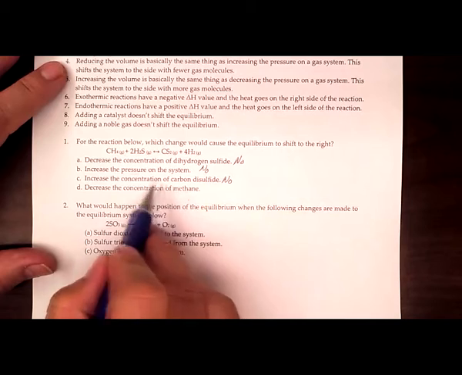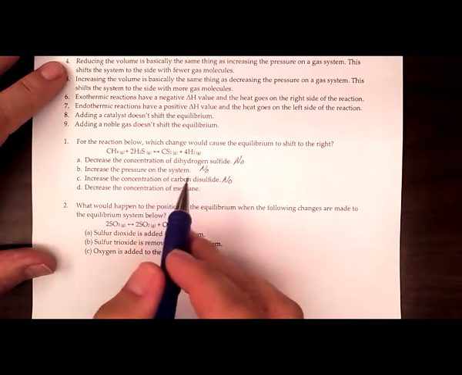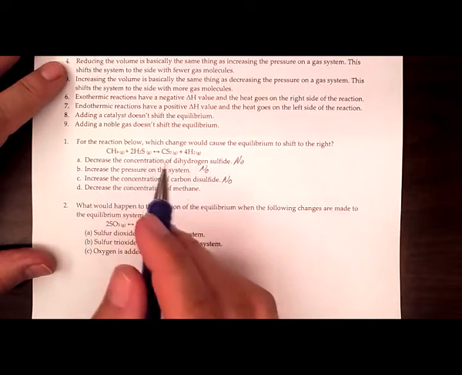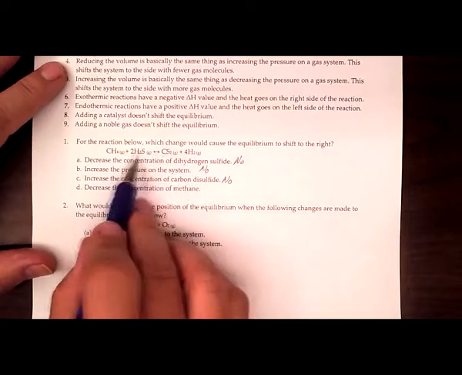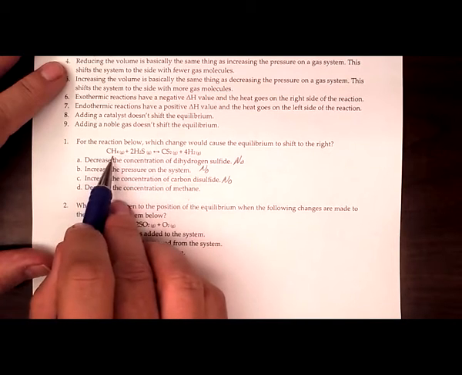Decrease the power of the methane. Well, this is the methane. And before somebody says, how should I know that? Well, we know that's hydrogen, and they just named the other 2. So that must be the methane.